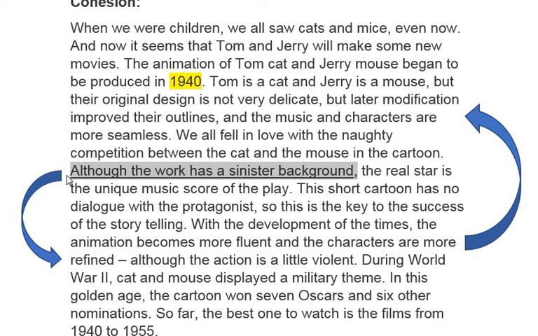Okay, so on first reading, I thought, well, probably just delete this bit. However, I've chosen not to delete it, and I'll tell you why in a minute. Although this arrow is a bit of a hint. The real star's unique music score of the play. This short cartoon has no dialogue with the protagonist, so this is the key to the success of the storytelling. Here, we understand this to mean the unique music score of the play. Okay, so that's okay. Cohesion's fine there.